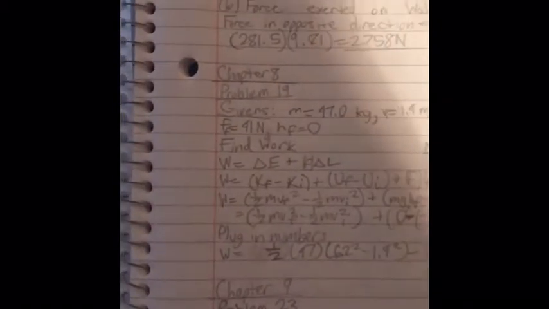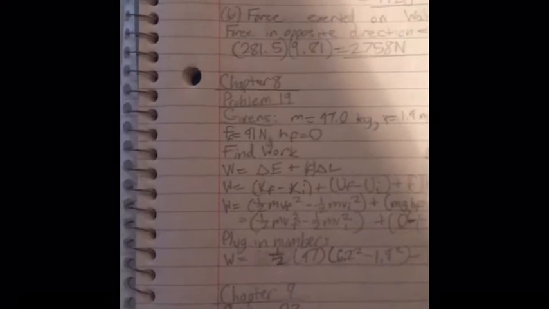change in length, and then I got this formula for that. The kinetic energy changes to 1/2 mv final squared minus 1/2 mv initial squared, mgh final minus mgh initial, and then since the height at the end of it will be 0 when he's at the end of the ramp, that just gets canceled out. Then I just plugged in the numbers, calculated it, and got 168 joules.